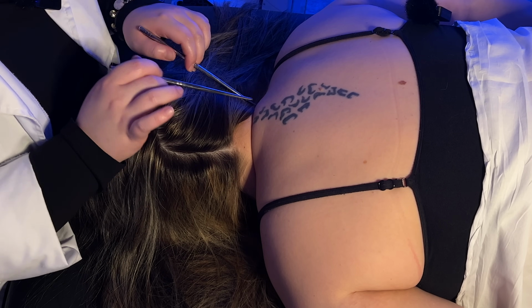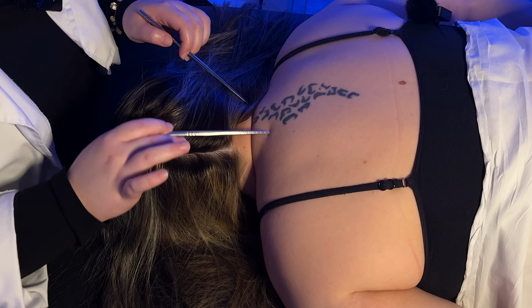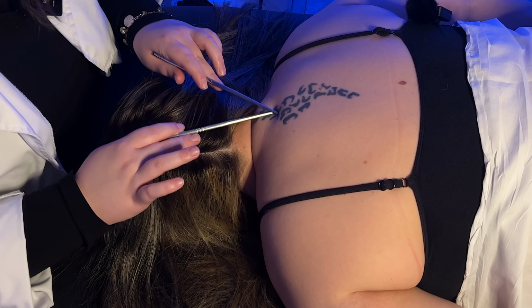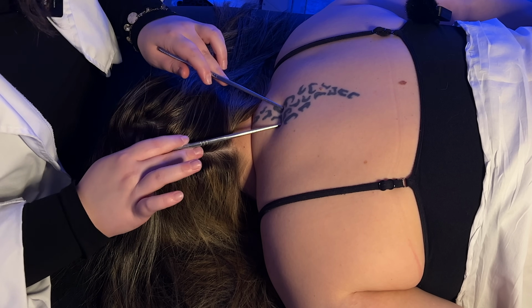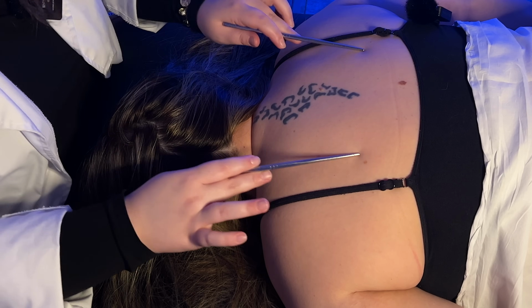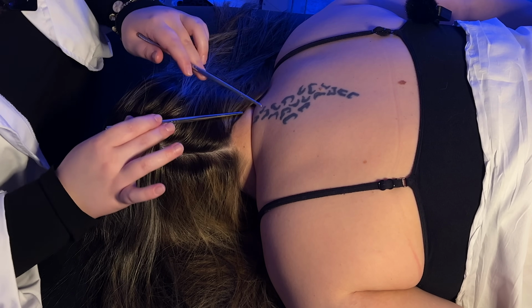Slight buildup of fluid here at the thoracic spine, medial here to the nape of the neck, which is what I suspected.